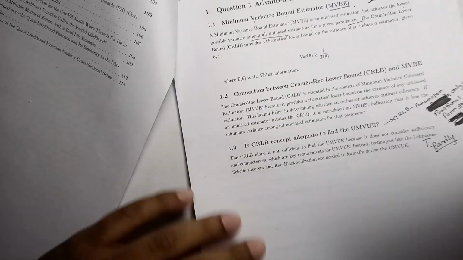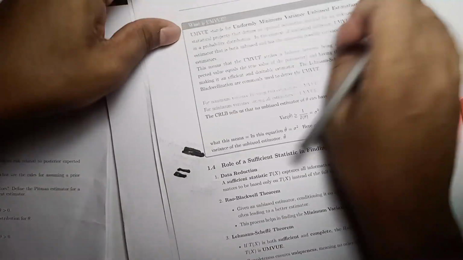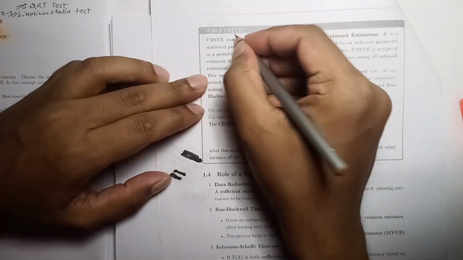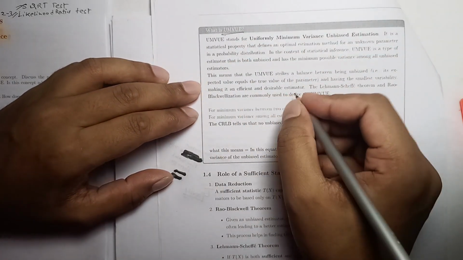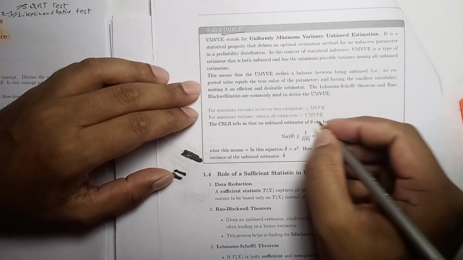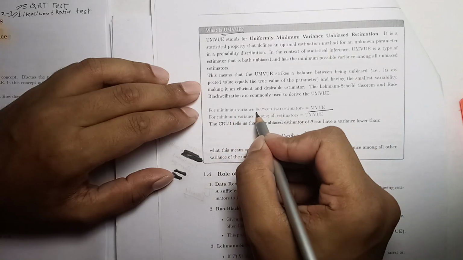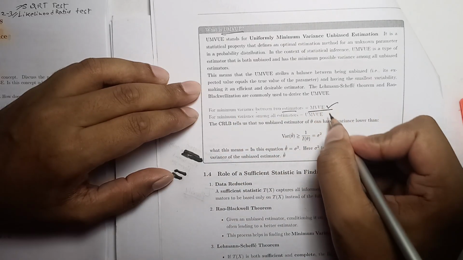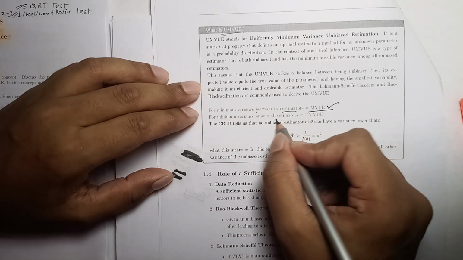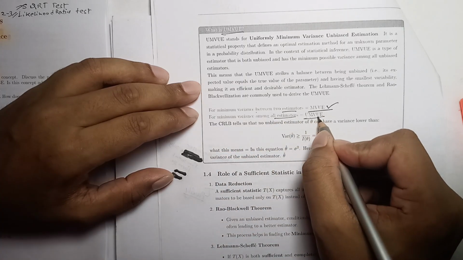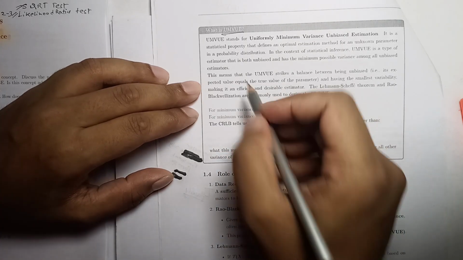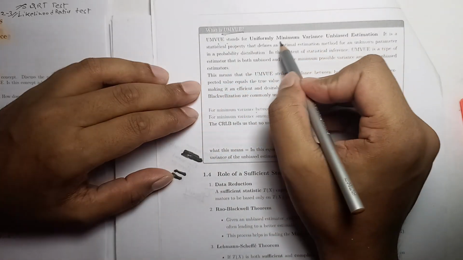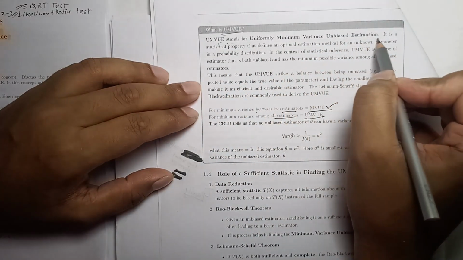For your information, why not now? There is a difference between UMVBE and MVBE. Minimum variance between two estimators is discussed in MVBE, and minimum variance among all unbiased estimators is UMVBE, which stands for uniformly minimum variance unbiased estimator.